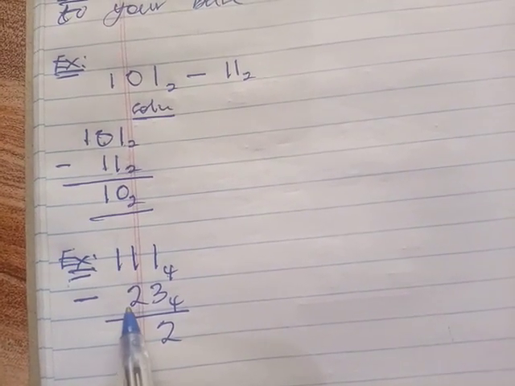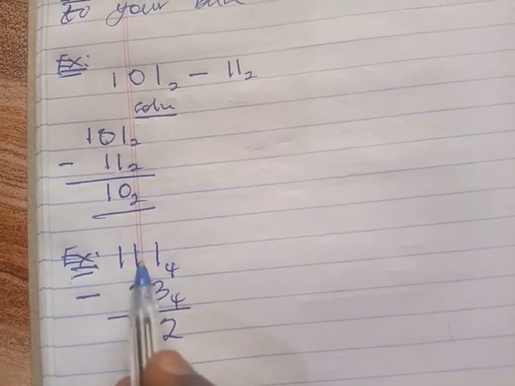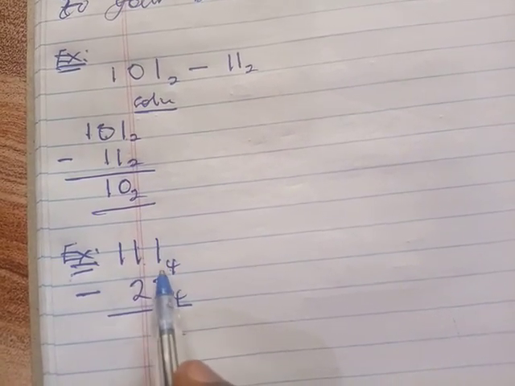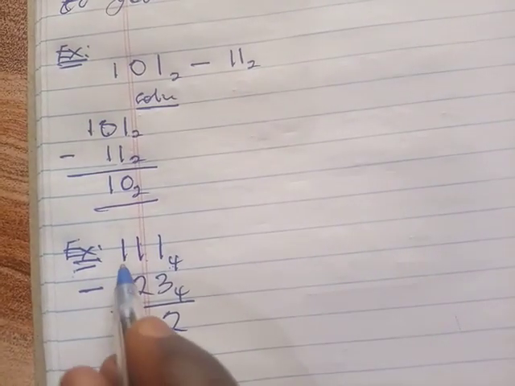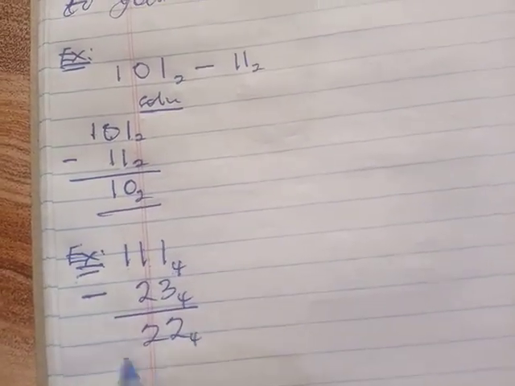0 minus 2 is not possible. So you borrow from this to that. And when you borrow, you borrowed 4. So 4 minus 2 is 2. There will be nothing left here. So this is your final answer.